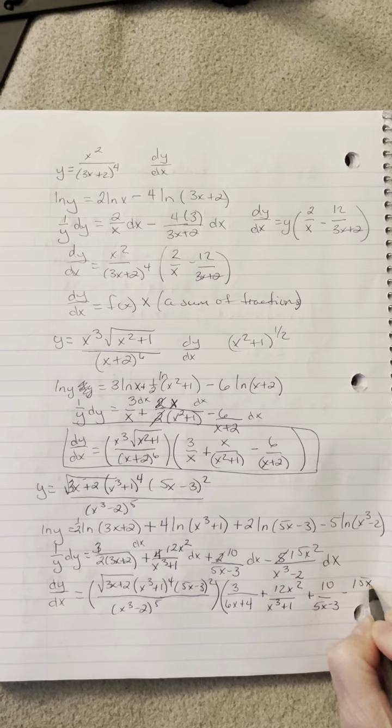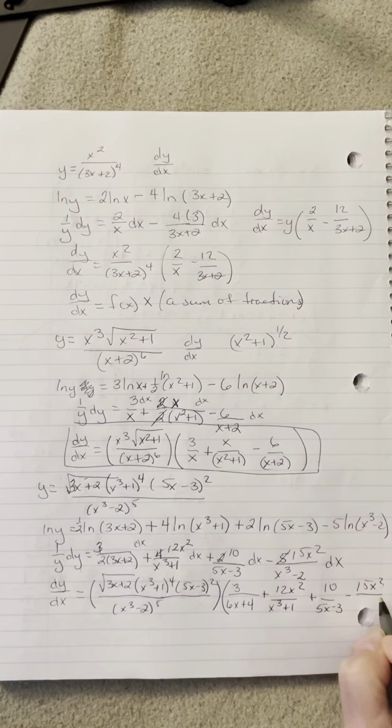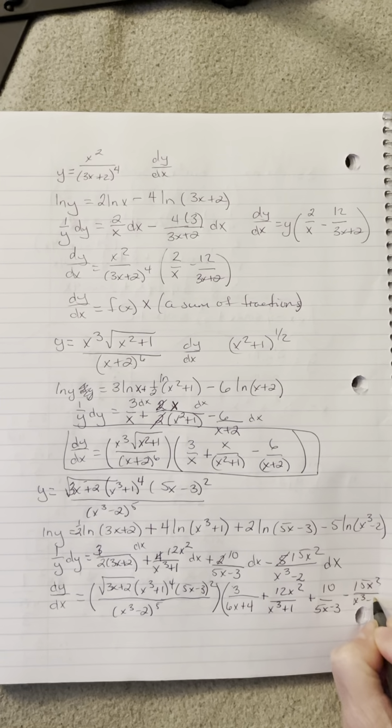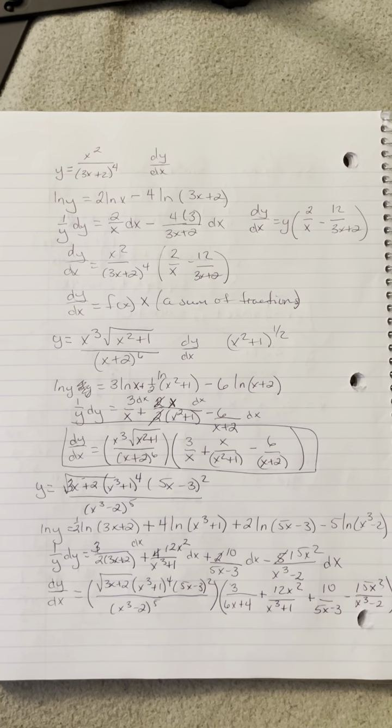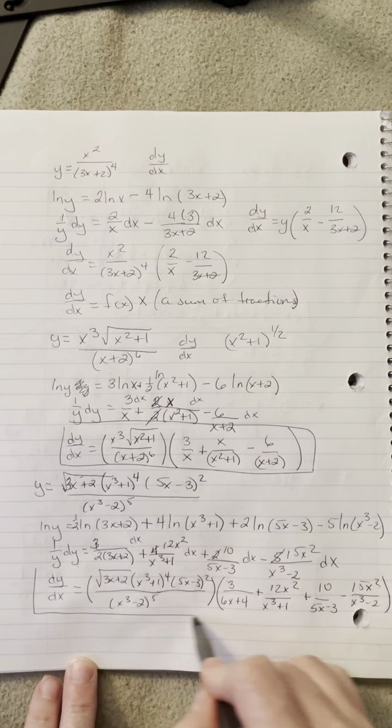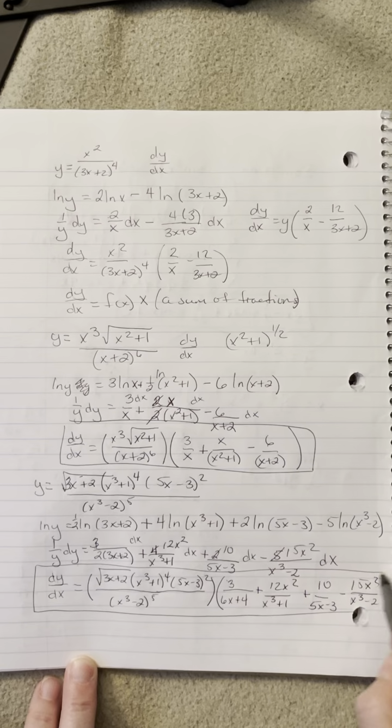So 15x squared over x cubed minus 2, and close that parenthesis. All right, very long, but there we go.